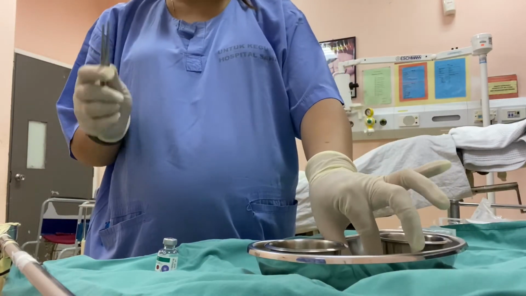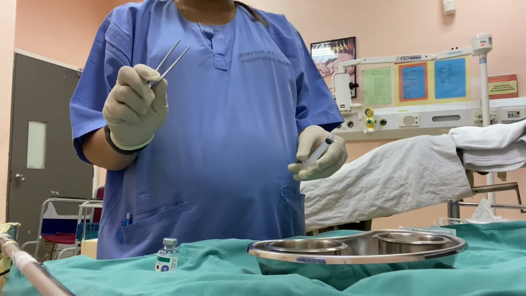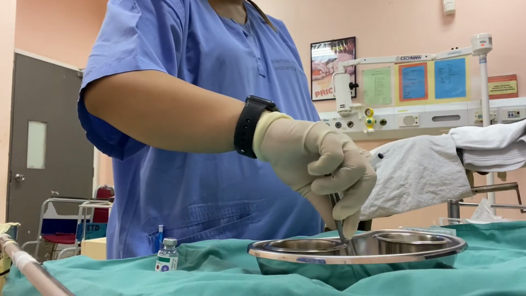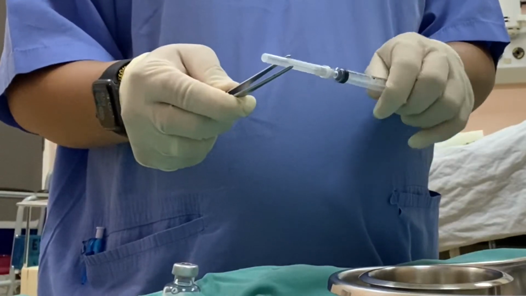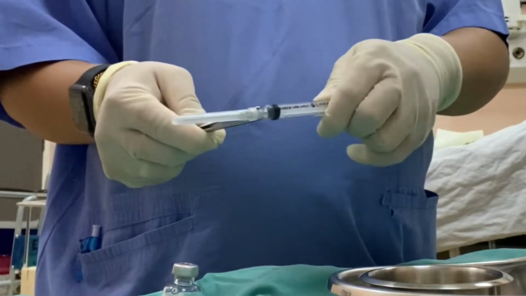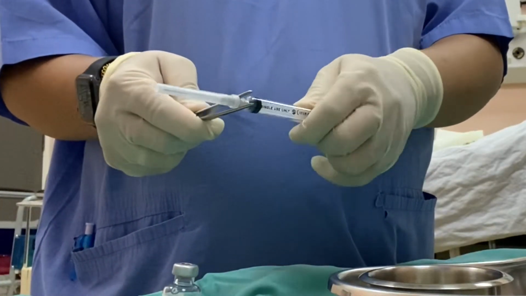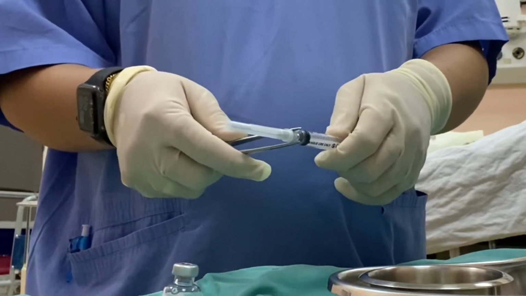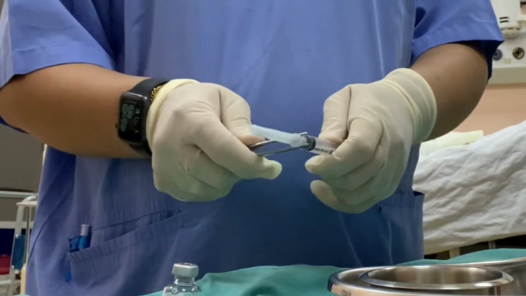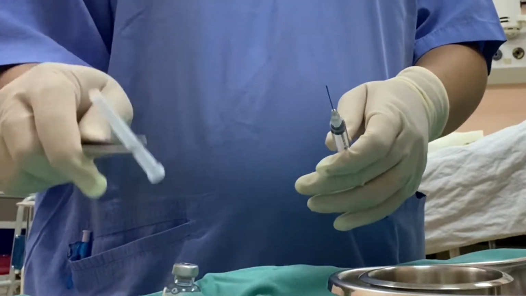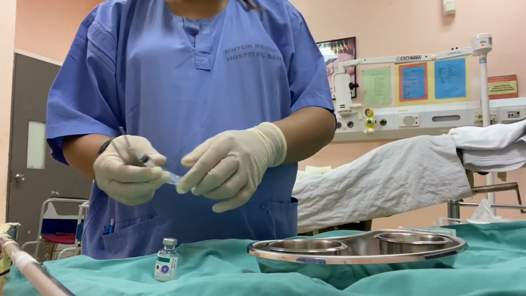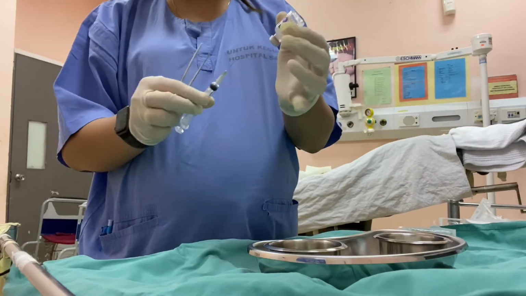Firstly, we use this forceps. We will take this bigger needle and place it securely on the syringe. Open the cap of the needle, and then this is the medication.